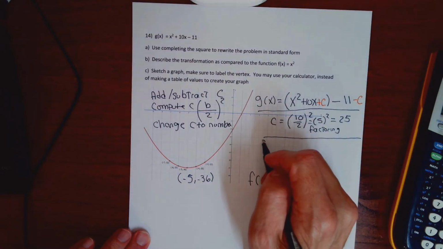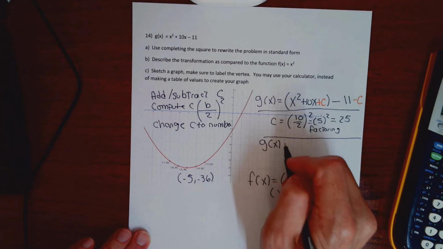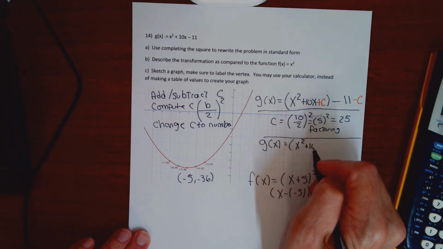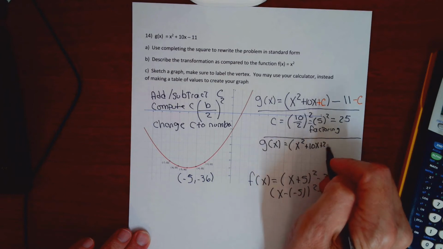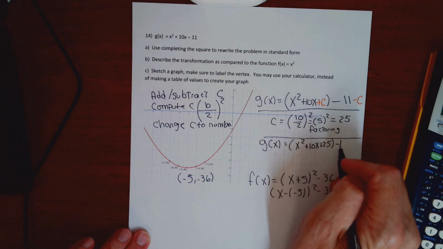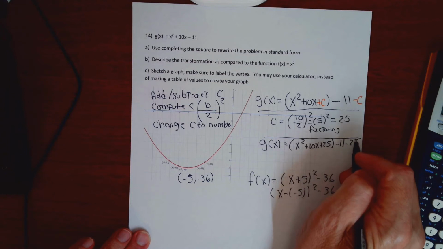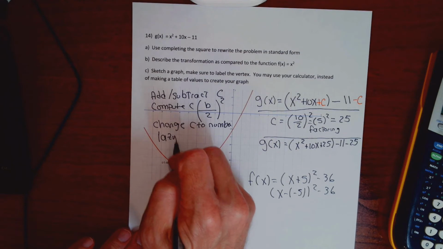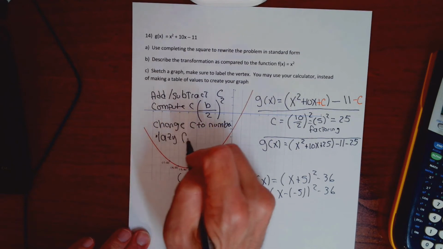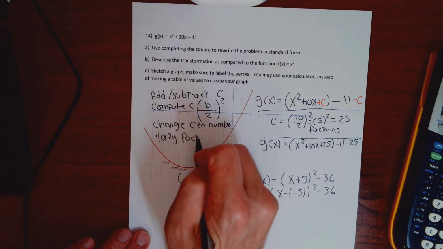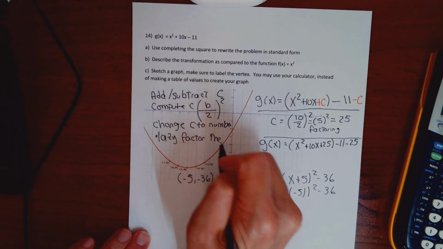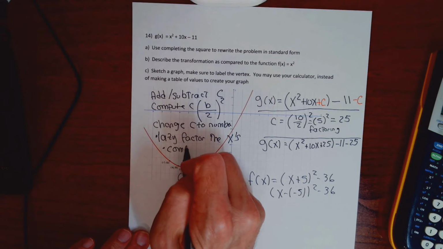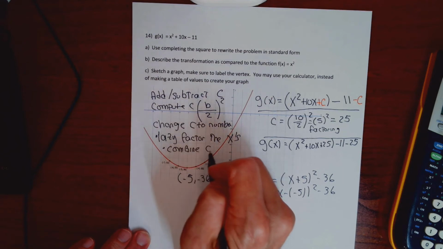So I'm going to get g of x equals x squared plus 10x plus 25 minus 11 minus 25. And then I'm going to lazy factor the x's, and I'm going to combine the constants.